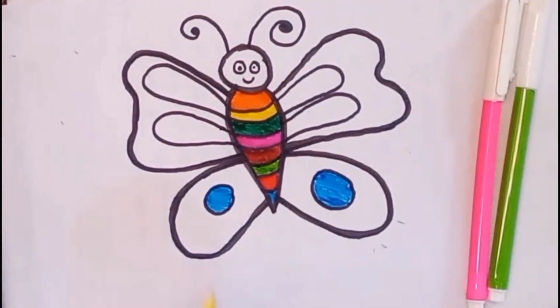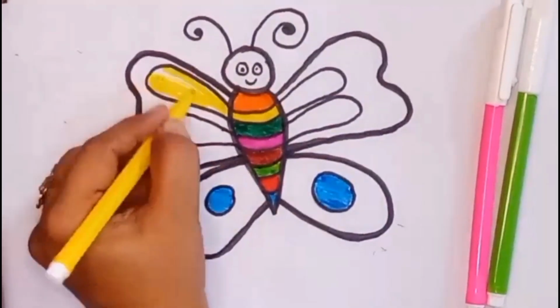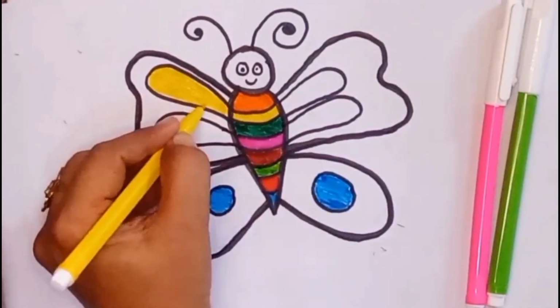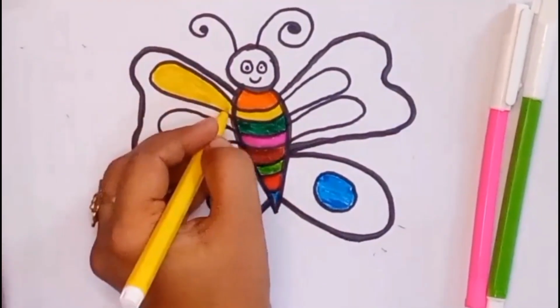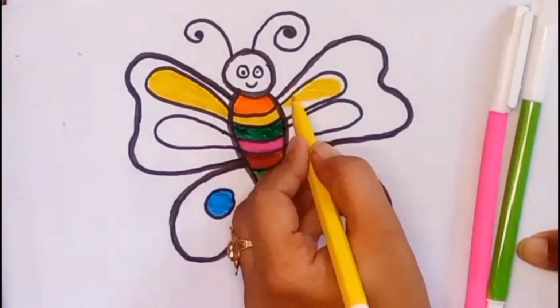See, my drawing is almost ready. Wow, that's awesome drawing. Do you like this drawing? I like this drawing so much. You can draw this at your home without any difficulty.